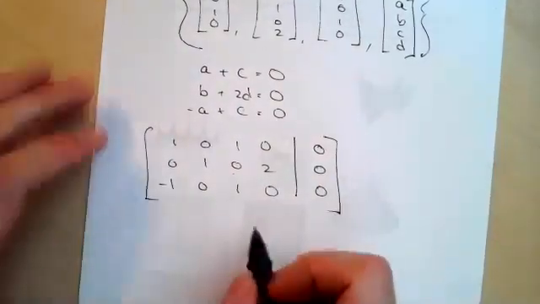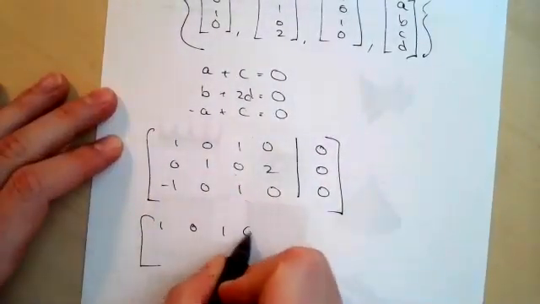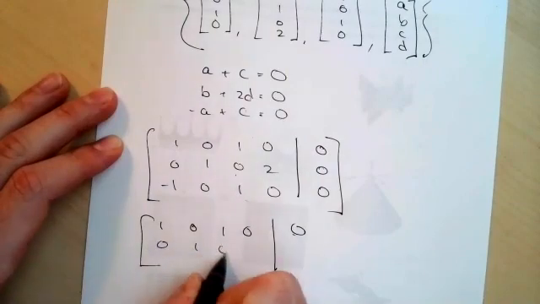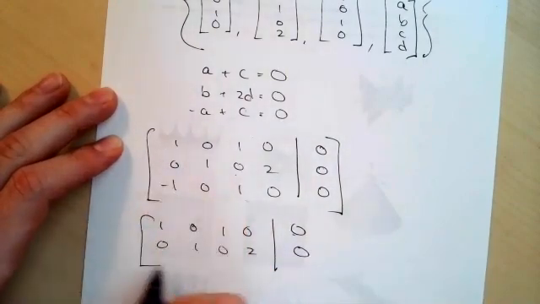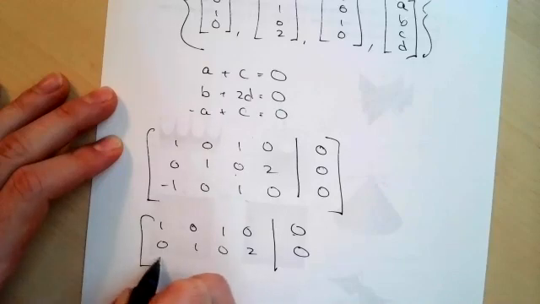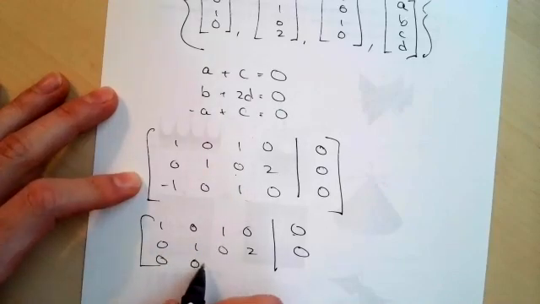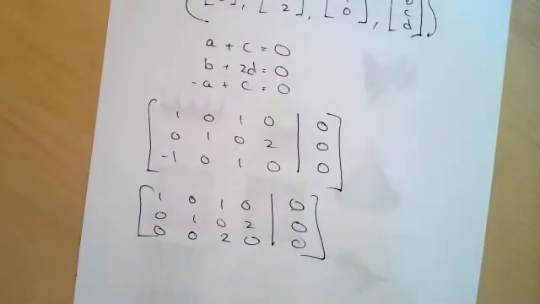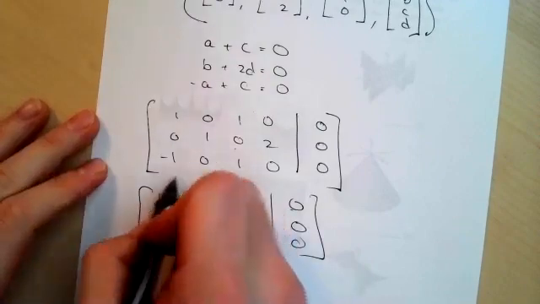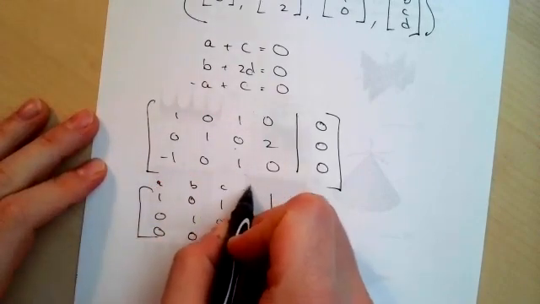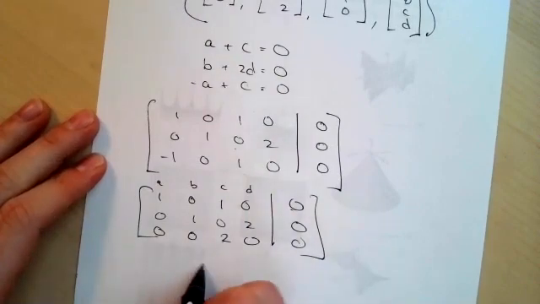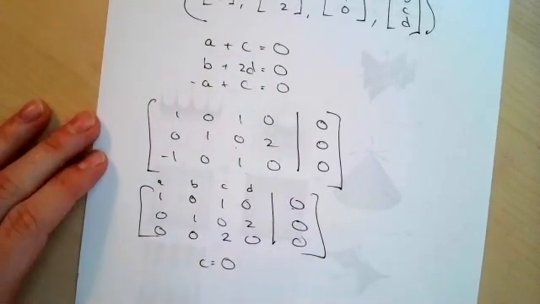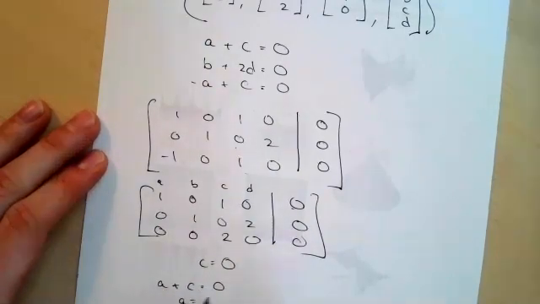So for example, if we went through this, let's just add them since it's so quick. Add row 1 and row 3. And so that's going to be 0, 0, 2, 0, 0. And remember, that's our A, that's our B, that's our C, that's our D. And so what do we find? We find that C is equal to 0. We know that A plus C is equal to 0, so that A is equal to 0.